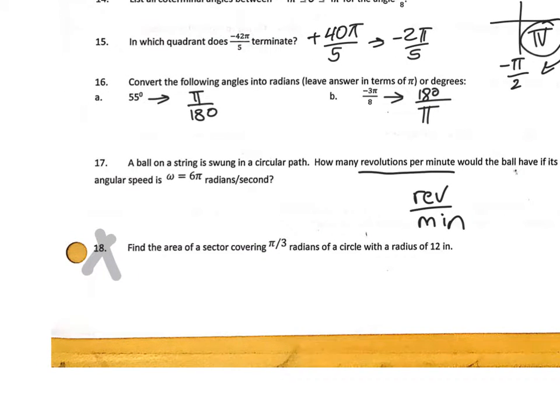So I'm given the angular speed, which is 6 pi radian per second, and I need to get to revolution per minute. Now remember, every revolution, which means a full rotation, is 2 pi radian. So I need to multiply it, and I need to put the radian on the bottom and the revolution on top, so then the radian would cancel out. So remember, one revolution is 2 pi radian.